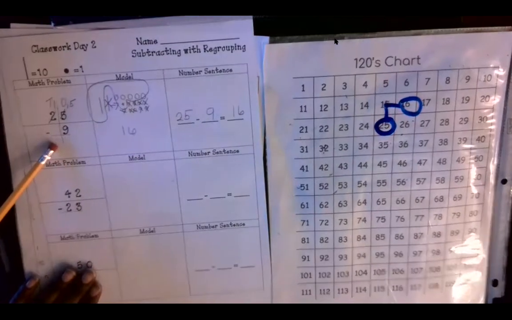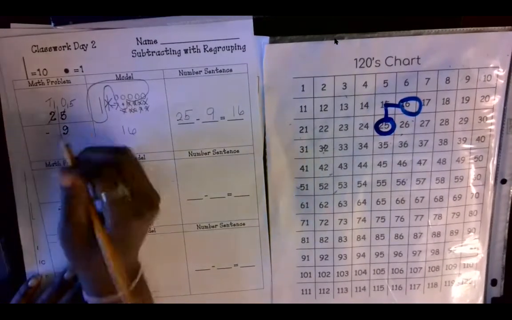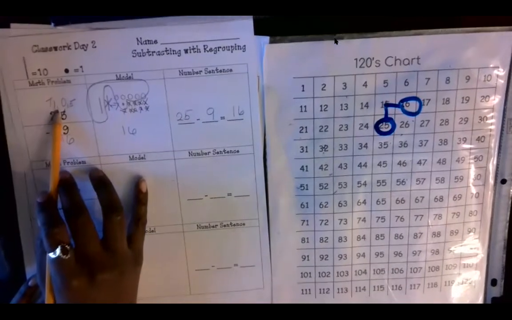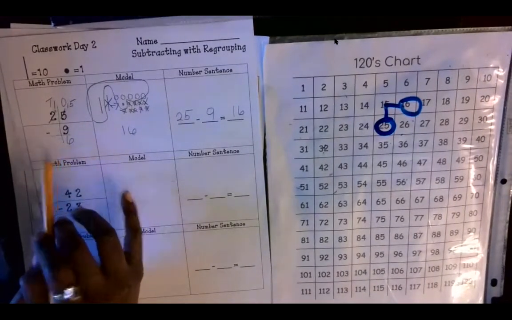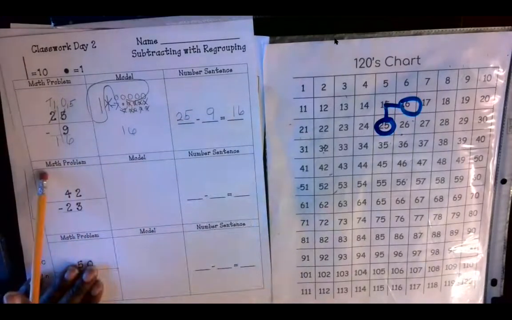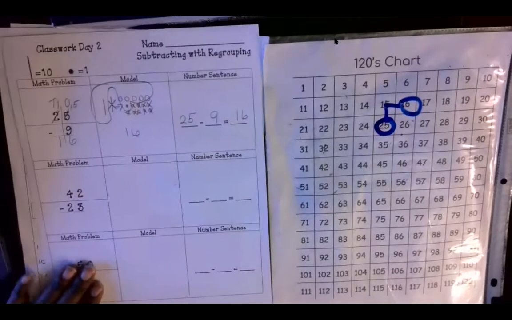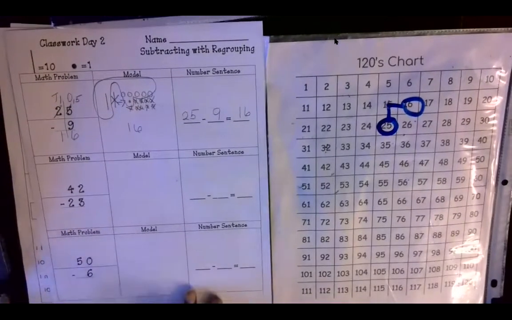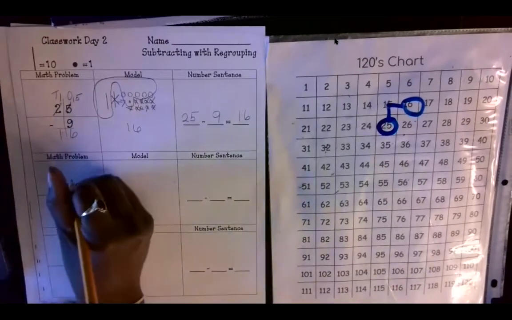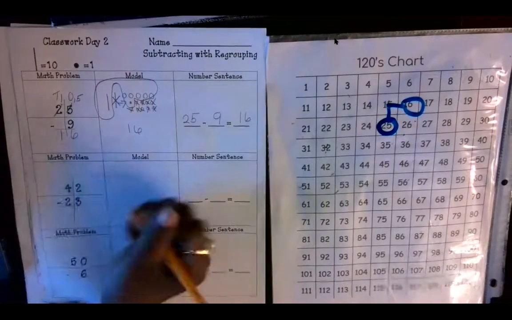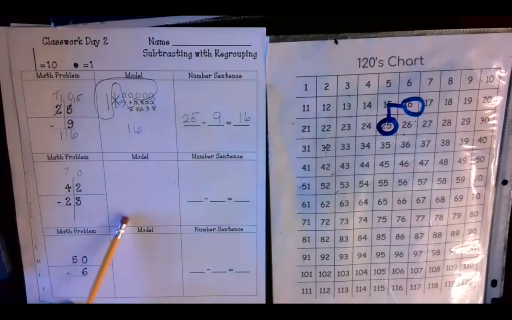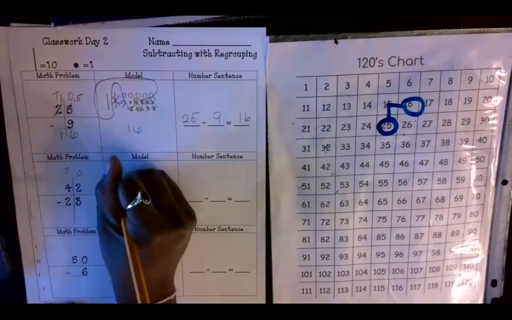15 minus 9 gives me 6. Here's that 1 ten left over, minus 0 equals 1. So 16. All right, let's try the next problem. 42 minus 23. Just like I did on the other one. Tens, ones. So now I'm going to draw my model, my 42.